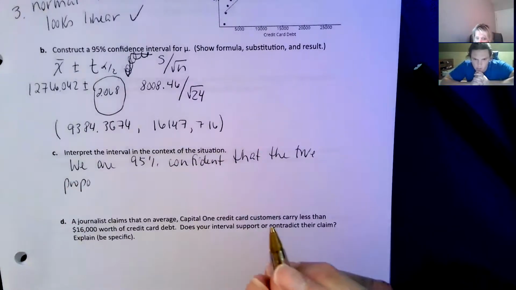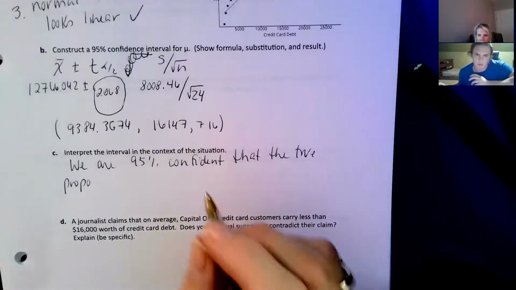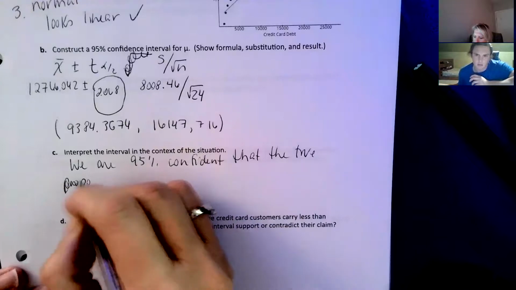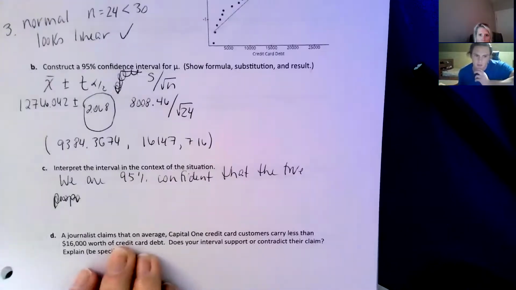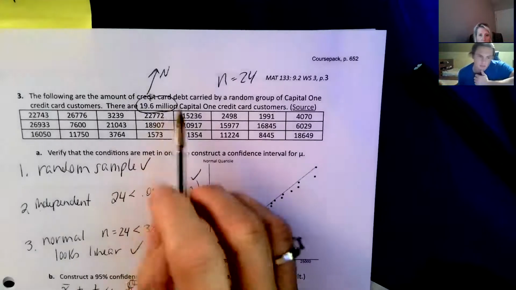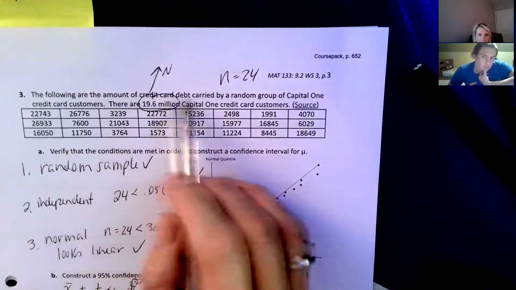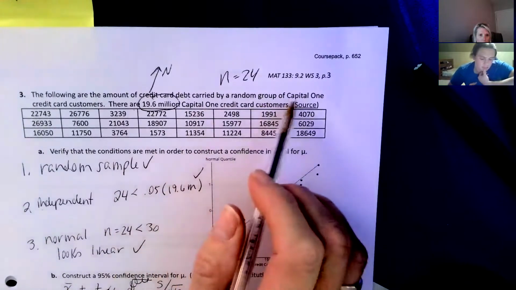Is it true proportion? What are we trying to find? No, it's not proportion. It'd be the money, like the debt, I guess? Yep, because now we have a unit and our unit is dollars, because it's the amount of debt that people have on their credit card, these Capital One customers.